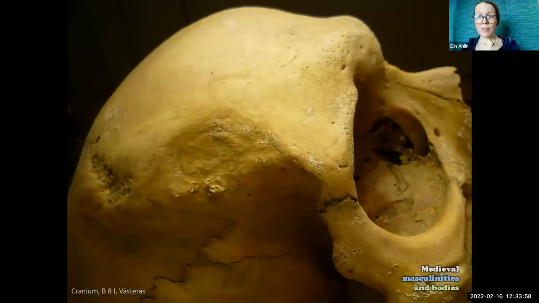But there are also differences, and one such is in the use of interpersonal physical violence. And now I hope you can all see a close-up on a cranium, because I'm now going to talk a little bit about a difference between clerics and laity. And that is that when you look at physical violence, this could have an impact on the bone. And in this cranium, you see a healed trauma here in the middle. This depression here is a healed fracture.